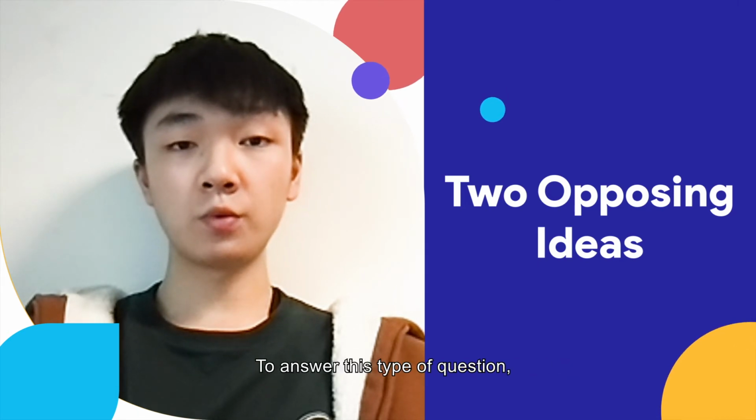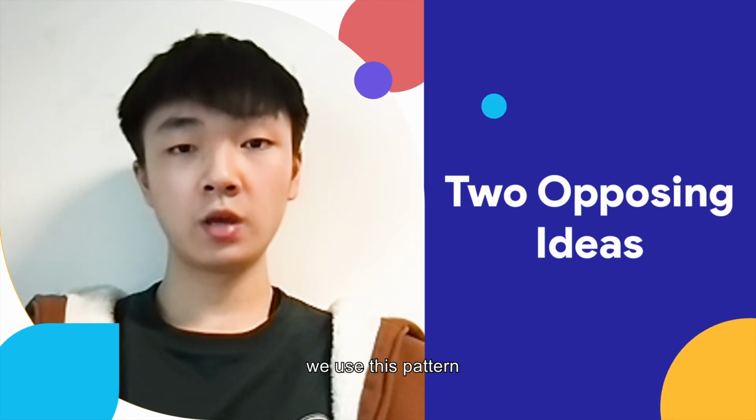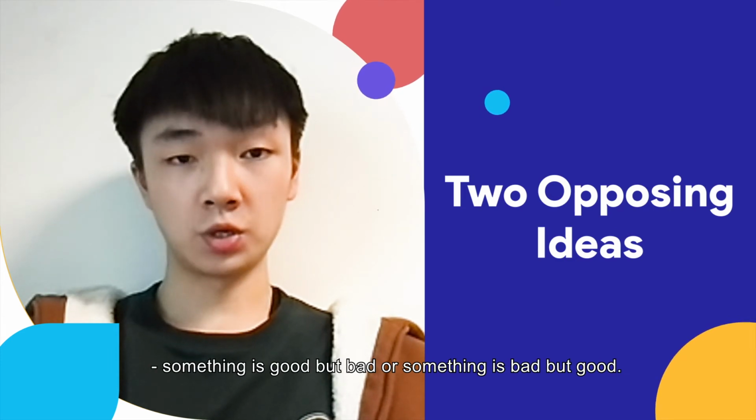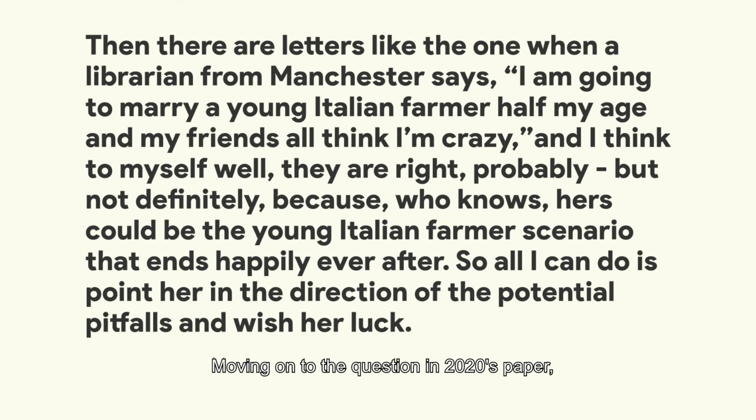To answer this type of question, we use this pattern. Something is good, but bad. Or something is bad, but good. Moving on to the question in 2020's paper. What conflicting ideas did Norton have to consider when responding to the problem in paragraph 8?